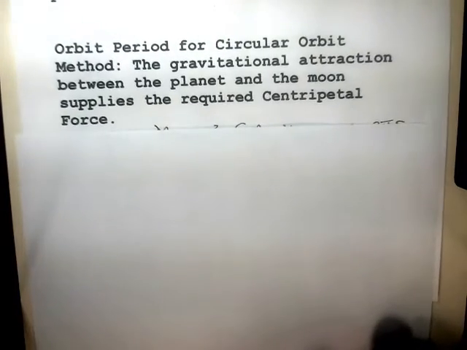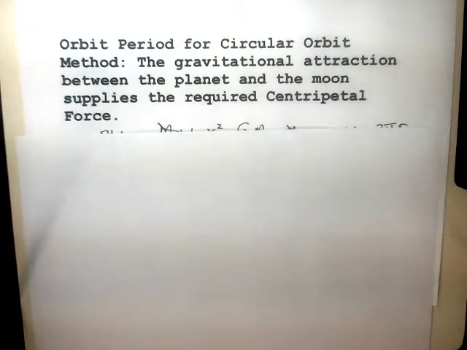So we're going to do this calculation for circular orbit, and our method of approach here will be that the gravitational attraction between Mars and the moon supplies the required centripetal force to achieve the circular orbit.